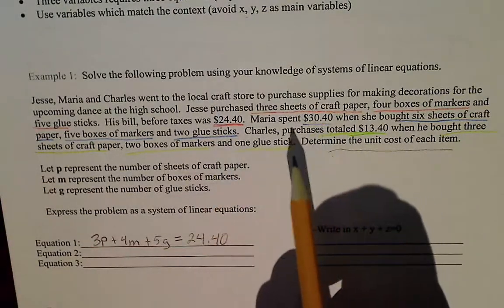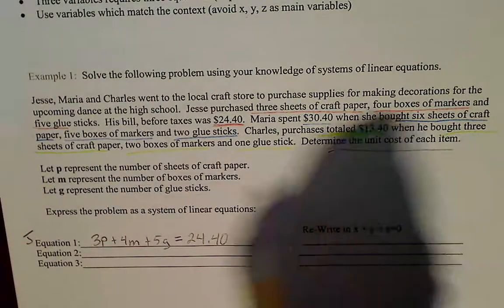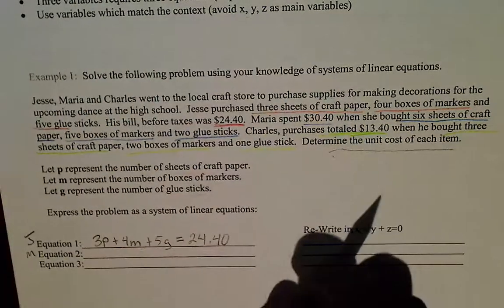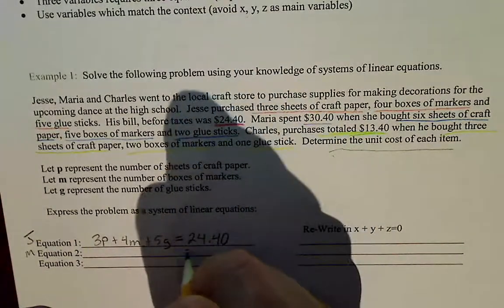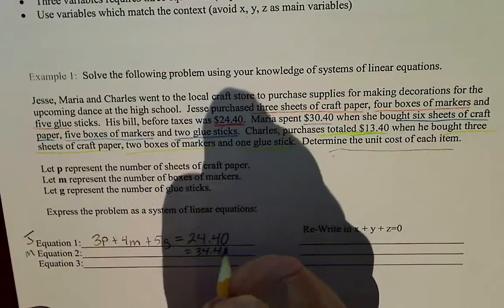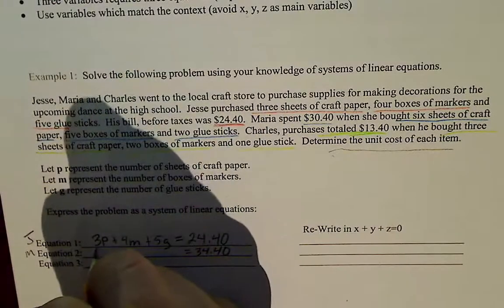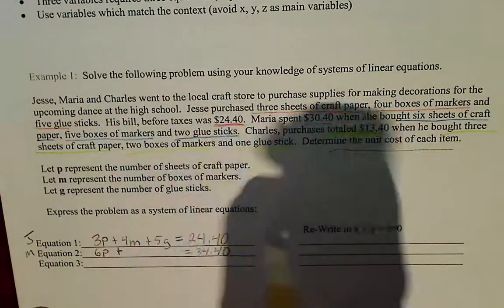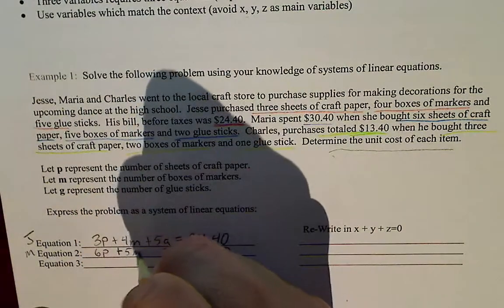So the next person, and again, I'm going to put a J out here so you know who did that, is Maria. She spent $34.40, so we know this is going to be equal to $34.40. 6 sheets of craft paper, 5 boxes of markers, and 2 glue sticks.